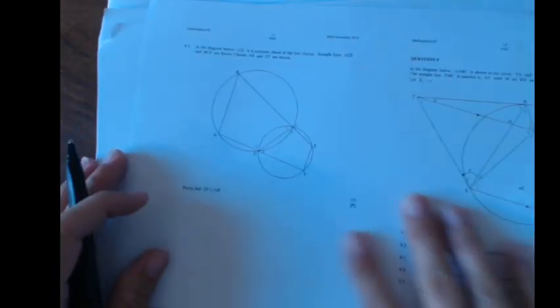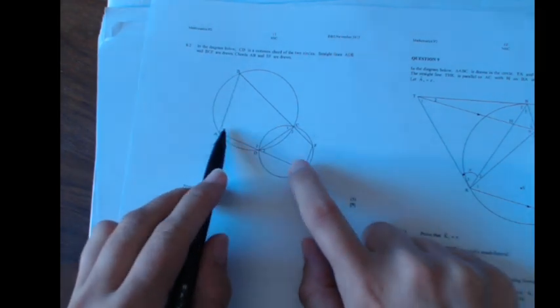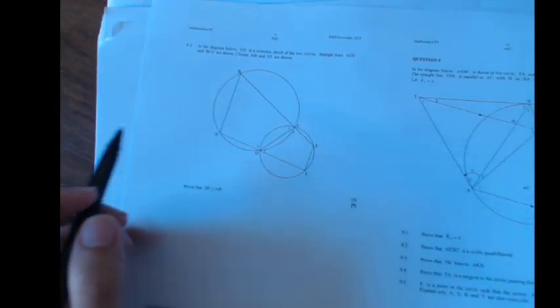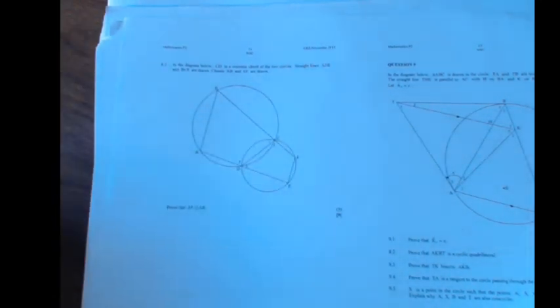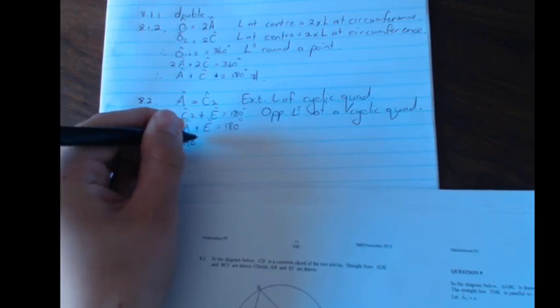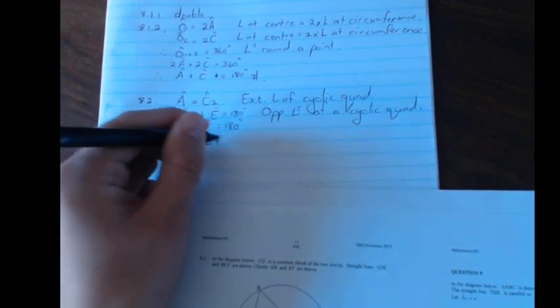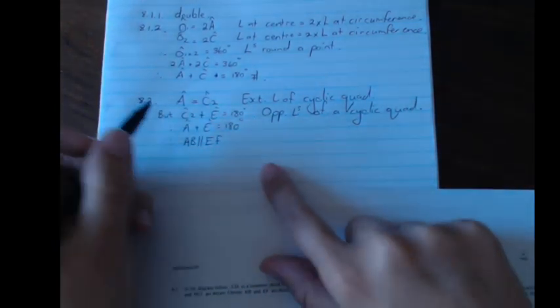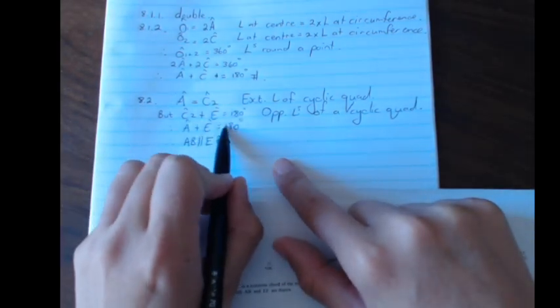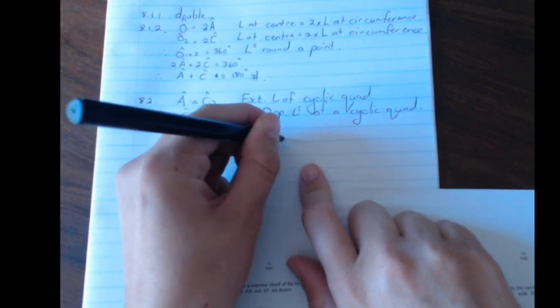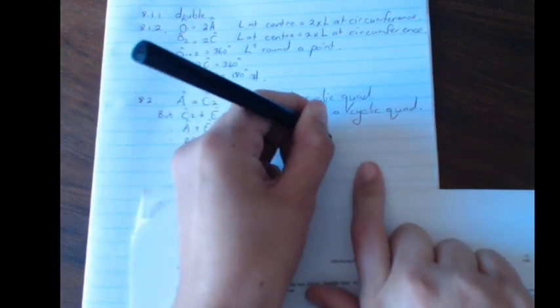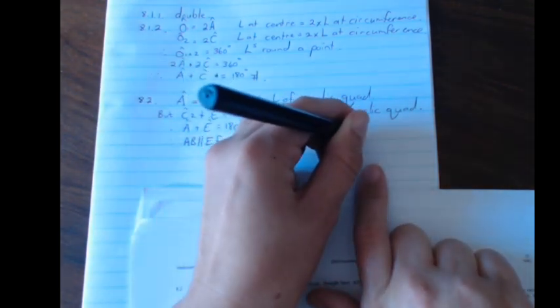And then if A plus E is 180, if you look at the sketch, those are co-interior angles of those lines. So then I can say that AB and EF are parallel. Because the co-interior angles are supplementary, I can use the converse of co-interior angles.